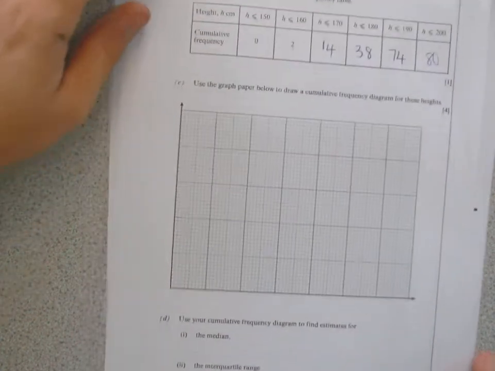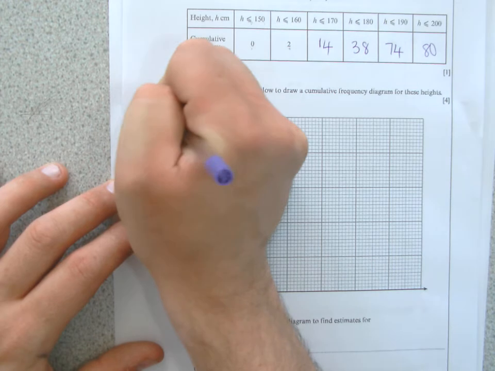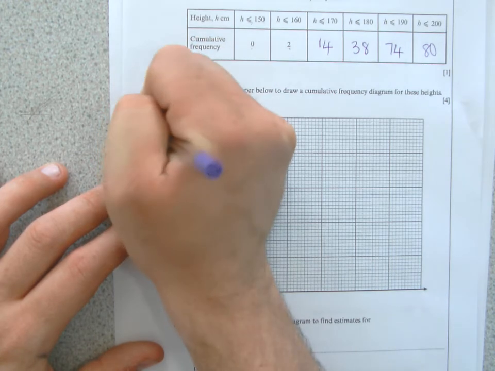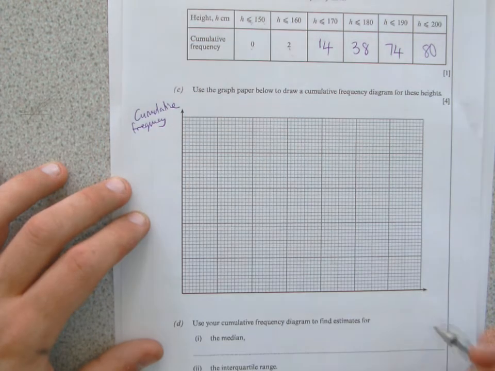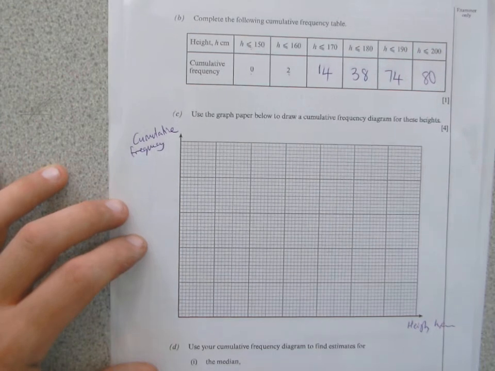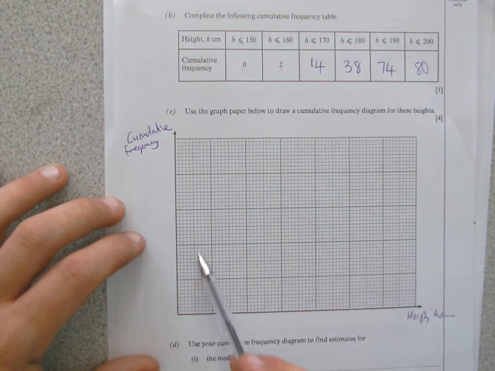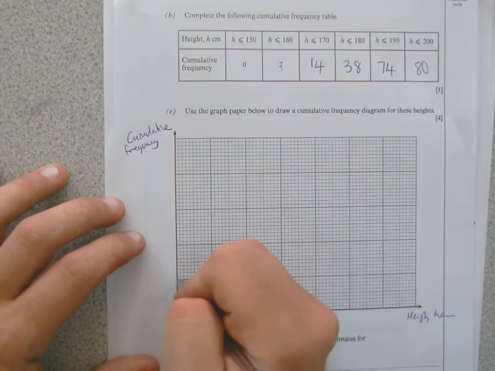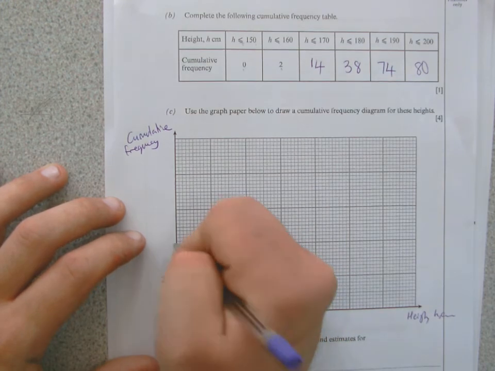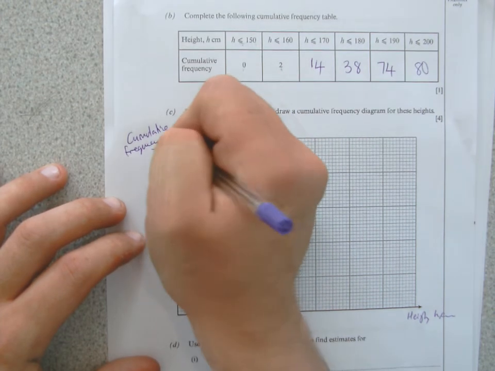Plotting then the cumulative frequency. Now the cumulative frequency must go up here. The height is on the horizontal axis. But just remember the cumulative frequency always goes on the vertical axis, and we need to have a scale here that goes all the way up to 80. So I'm thinking here maybe going up in 20s: 20, 40, 60, 80, 100.